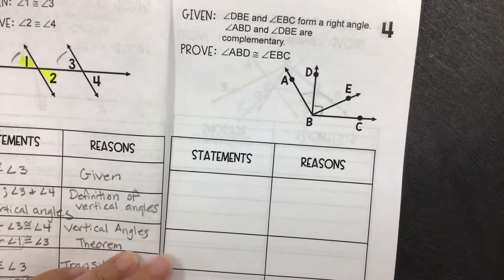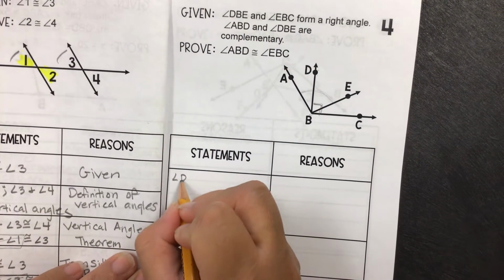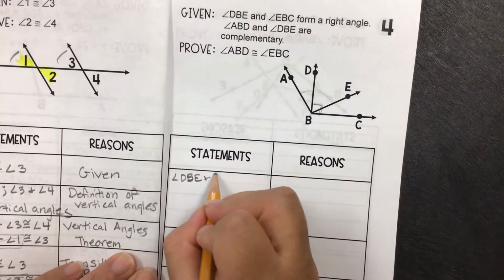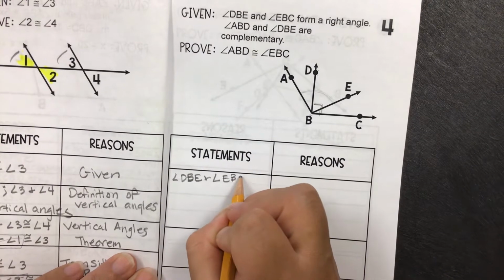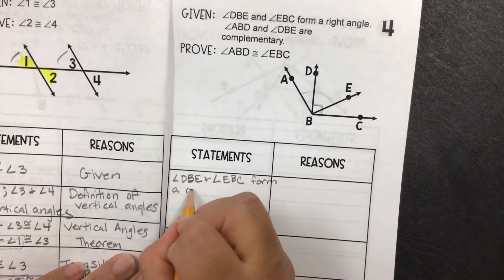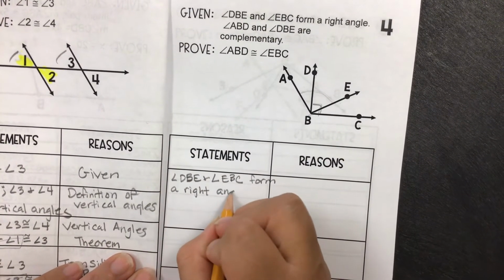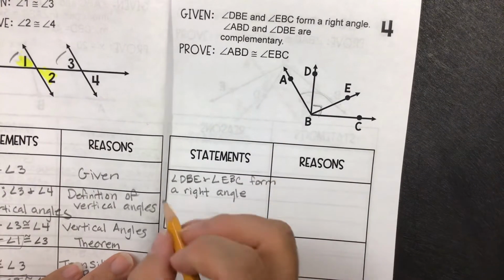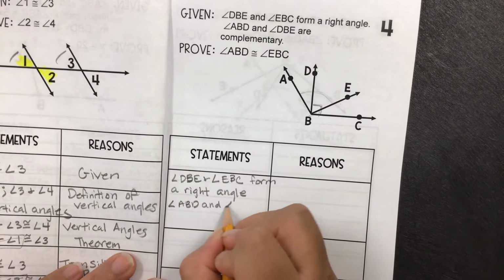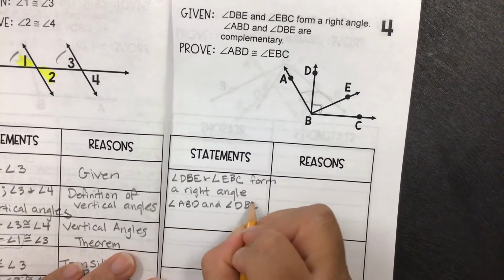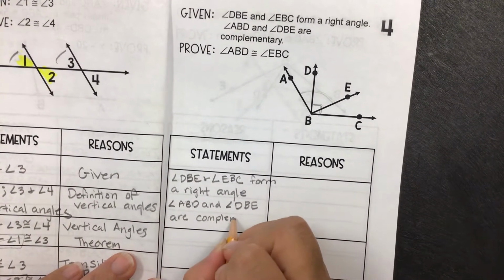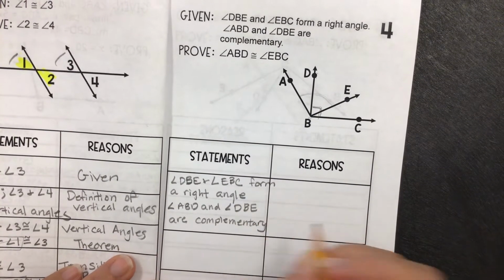What do we usually start with? The given. So angle DBE and angle EBC form a right angle. And we also know that angle ABD and angle DBE are complementary. And that was given.